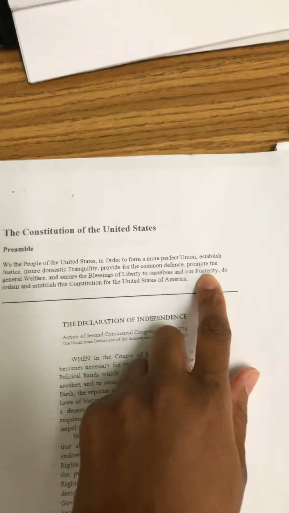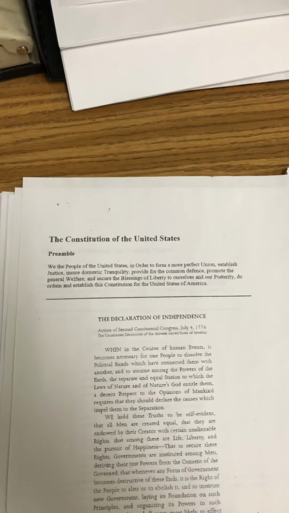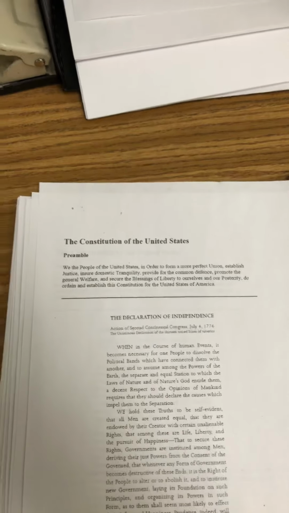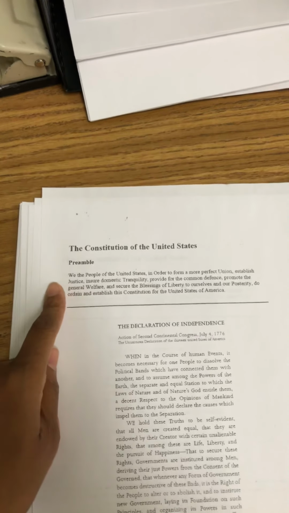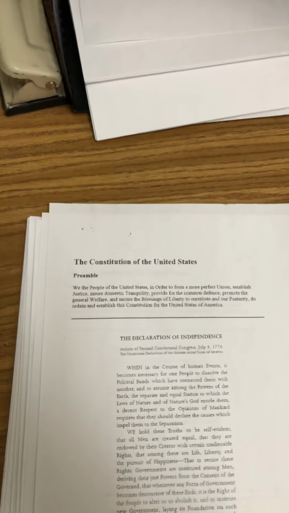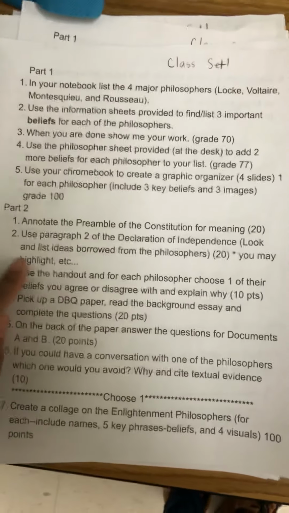Bring your paper, sit it back over here, and then you'll grab one of these. Notice this is a class set. You're ready for part 2. The first thing says I'm going to annotate the preamble of the Constitution for meaning. This little piece right up here. For meaning, what that's going to look like is looking up any words I might not know, like posterity. It's going to look like me writing little notes on the side and making connections. Ultimately being able to say, can I say what this means in my own words? Get that done, then you're ready for number 2.